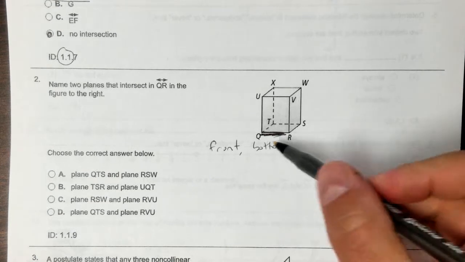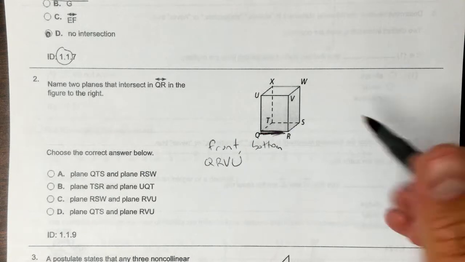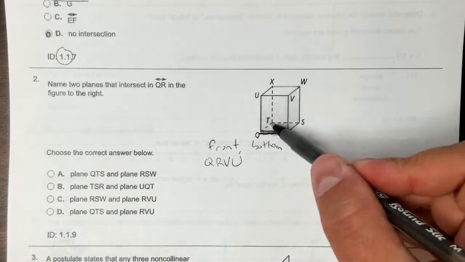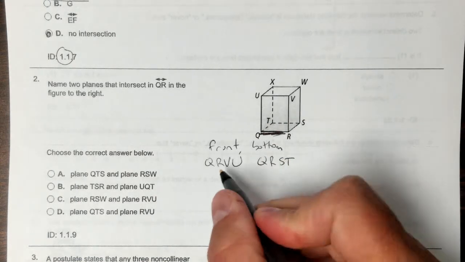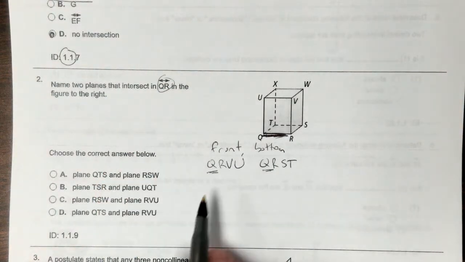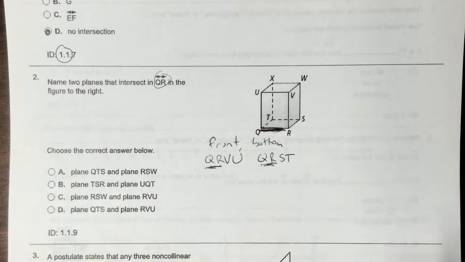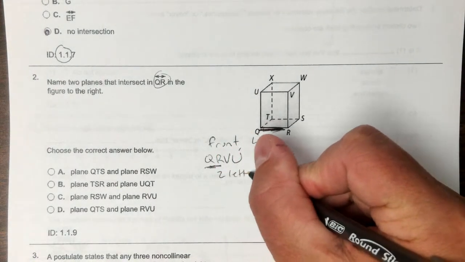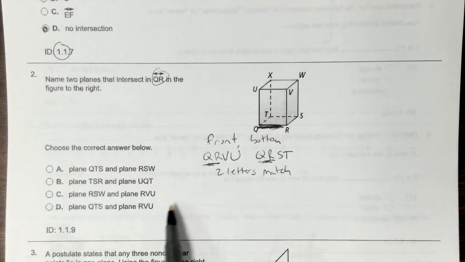The front would be QRVU, and the bottom would be QRST. You can see that two letters match, and they're the QR that we wanted. That's how you know we did it right, that two letters match. Then just choose one, so QTS and RVU. Okay, that's D.